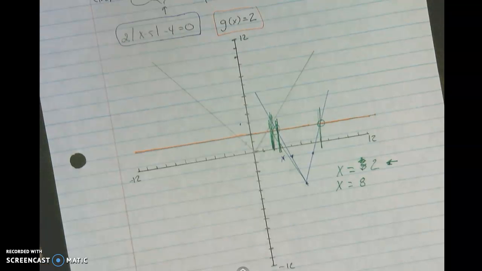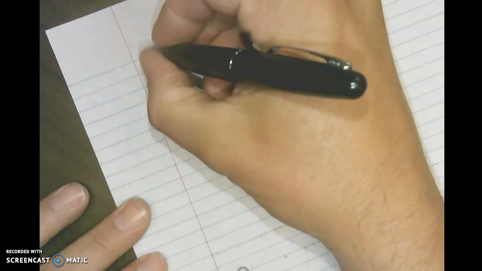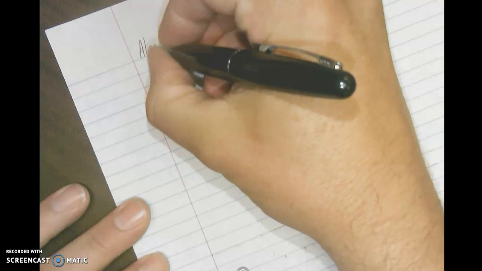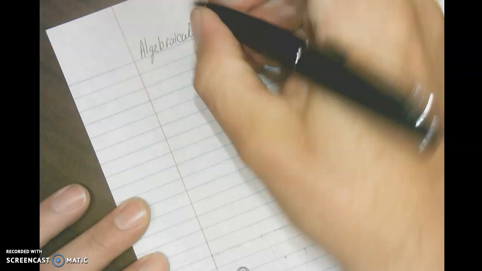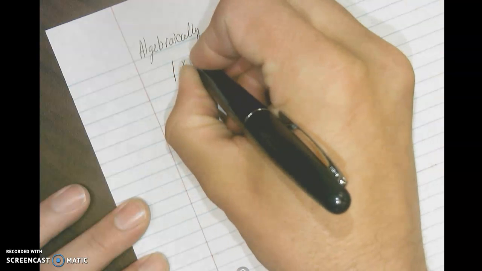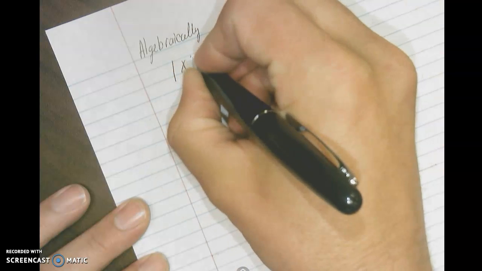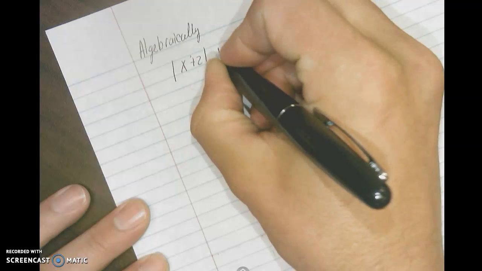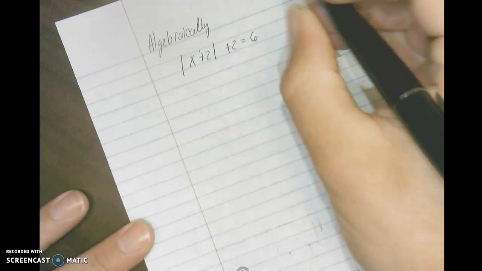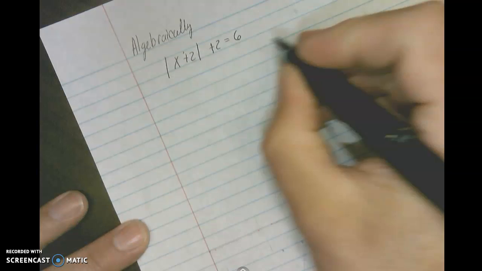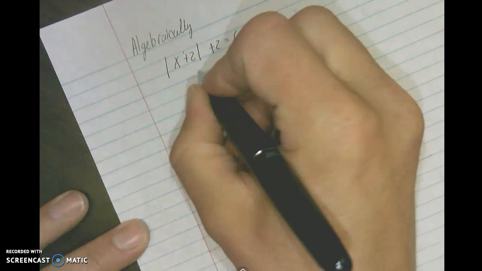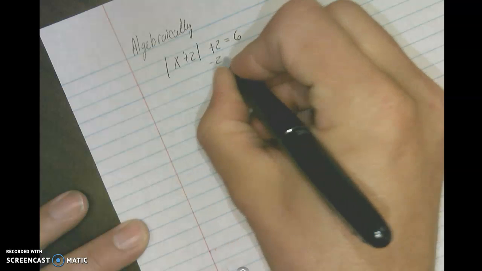Now let me show you what I prefer, and I think you guys have done this before, is we're going to do it algebraically. Okay, algebraically, we have the equation, the absolute value of x plus 2, and then plus 2 is equal to 6. First thing we need to do is get this absolute value by itself. So I'm going to subtract the 2 from both sides.